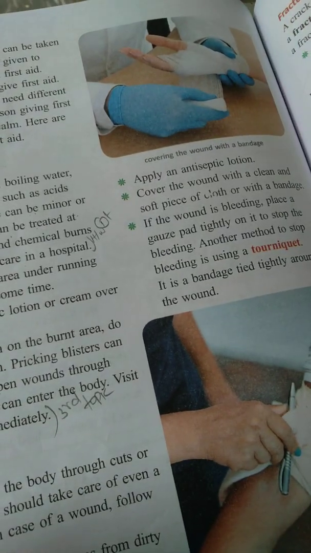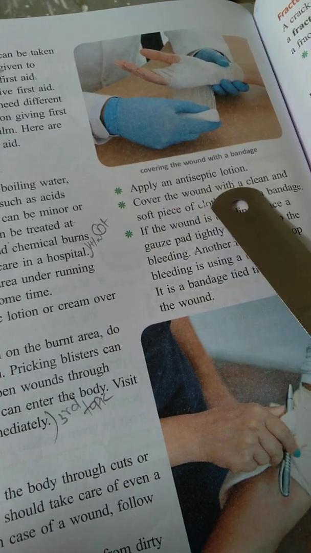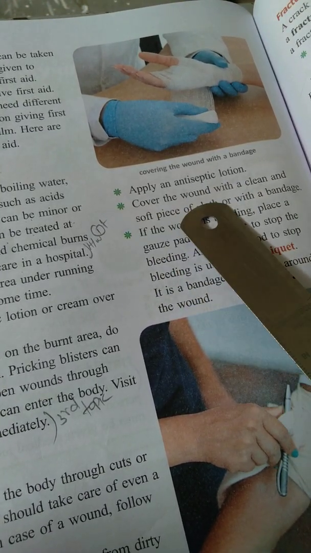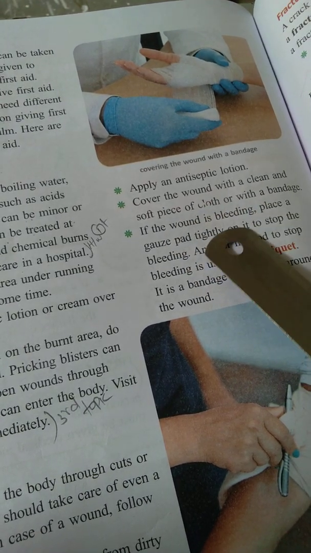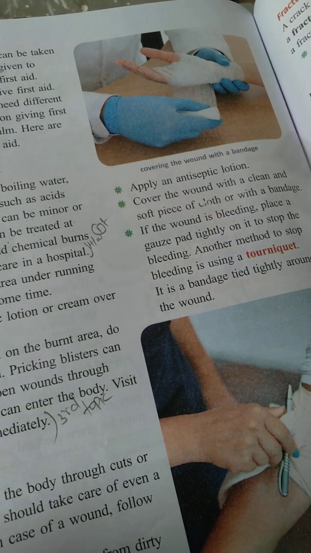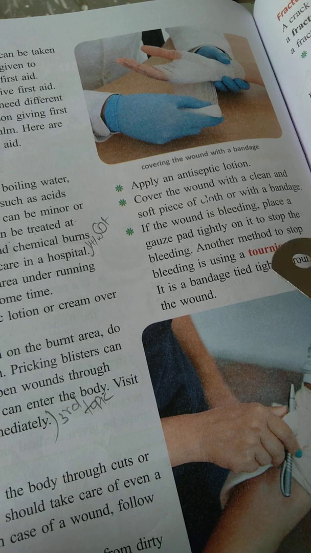Next, apply an antiseptic lotion. So on that infected area we have to apply an antiseptic lotion. Next, cover the wound with a clean and soft piece of cloth or with a bandage. So after applying the antiseptic cream, we have to cover the wound with a soft cloth or a bandage.